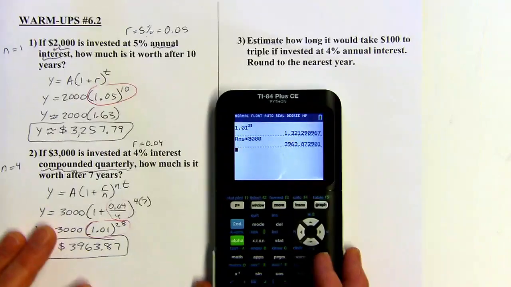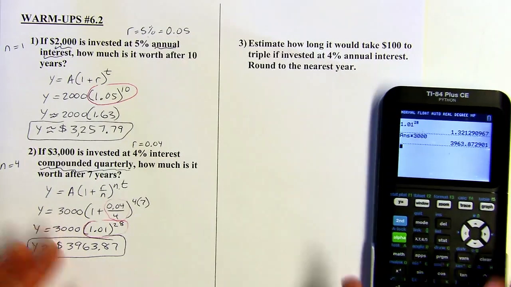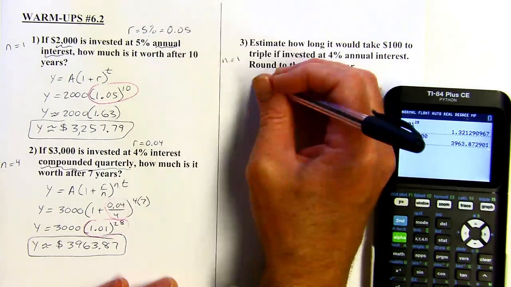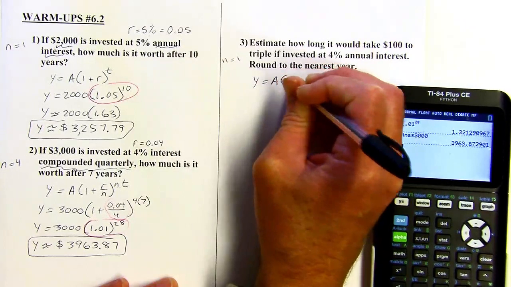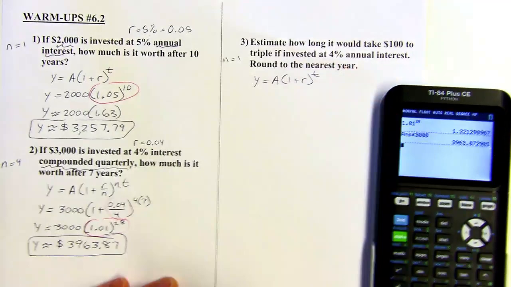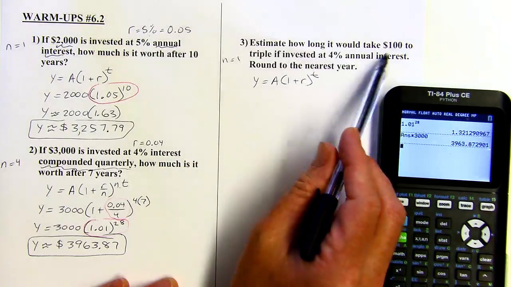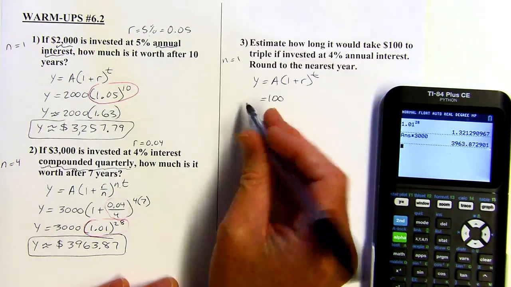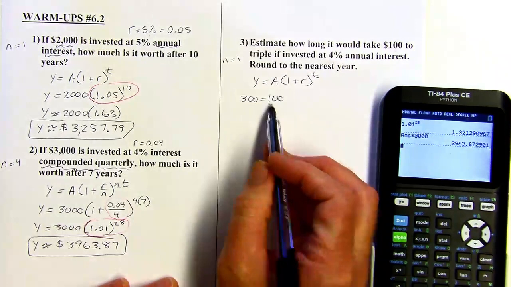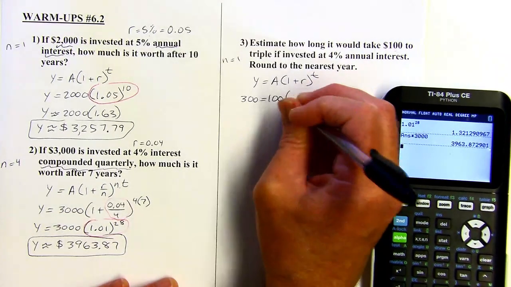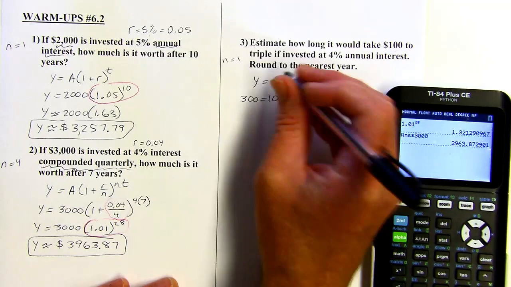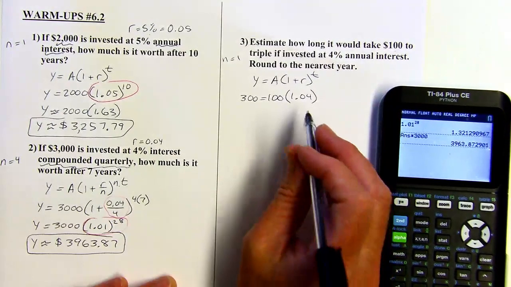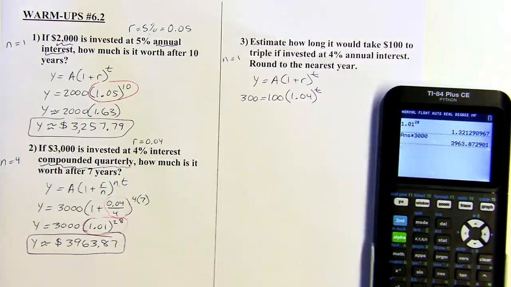Okay, all right. Next up, we've got annual interest again, so this one, compounding once per year, so that means I can use the formula without the n's. Okay, let's see, estimate how long it would take $100 to triple. So our beginning amount would be $100, and if it's tripling, that means the finishing amount would be $300. So we're seeing how long it's going to take $100 to turn into $300. Okay, my rate's going to be 4%, 0.04, so once I added that, it'd be 1.04 there. And the thing we don't know here is t. We're trying to solve for t.